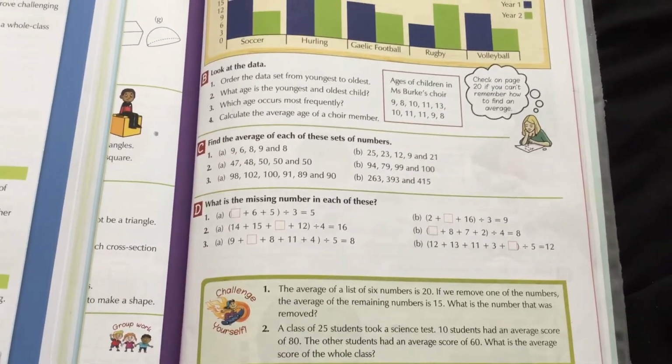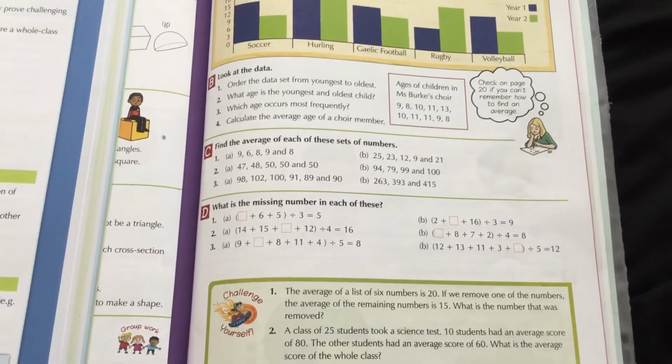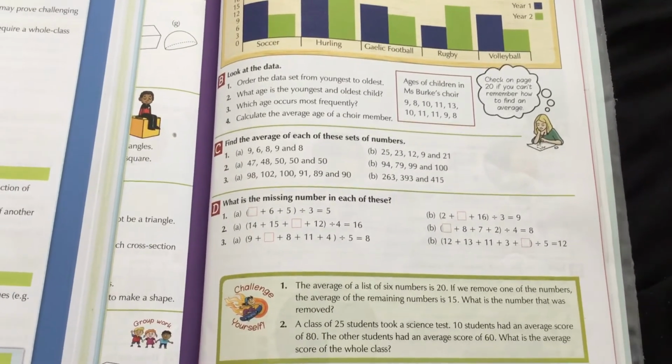A class of 25 students took a science test. 10 students had an average score of 80. The other students had an average score of 60. What is the average score of the whole class?